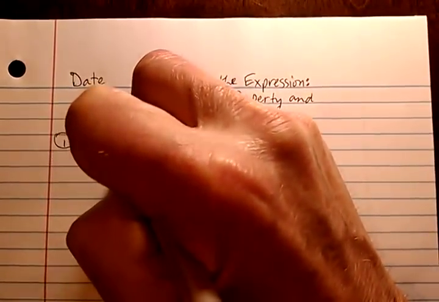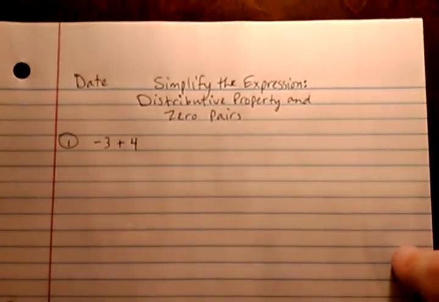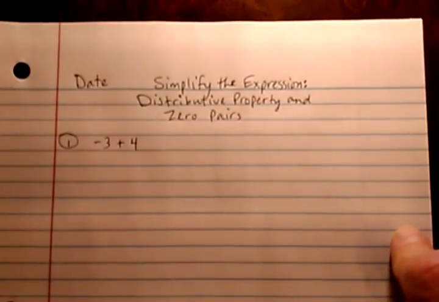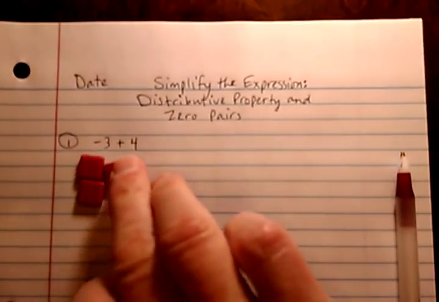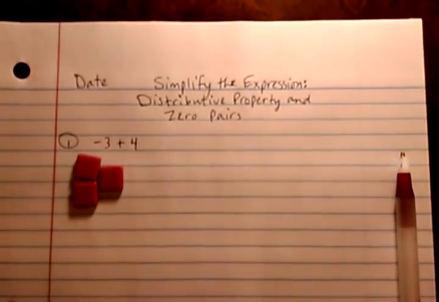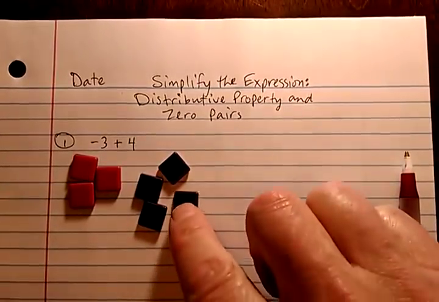-3 plus 4. And this is really just adding integers, which we did first semester, but we can think of it as simplifying with zero pairs because we've got -3 represented with 3 red tiles. The red is negative. And we've got 4 blue tiles, which are the positive tiles.